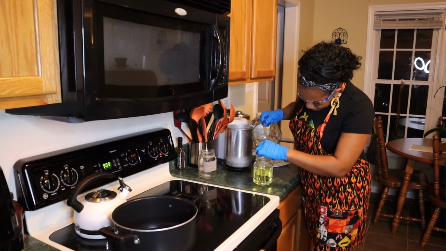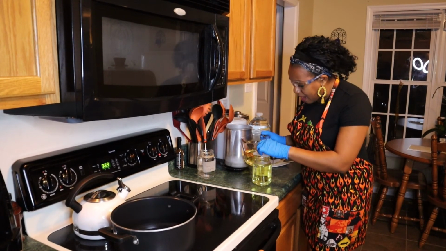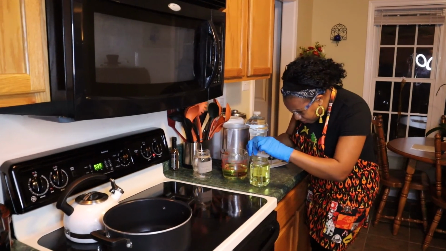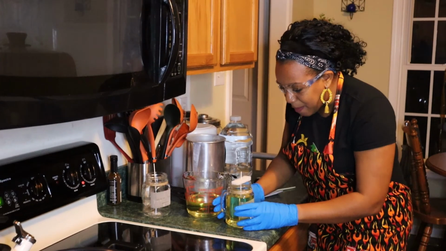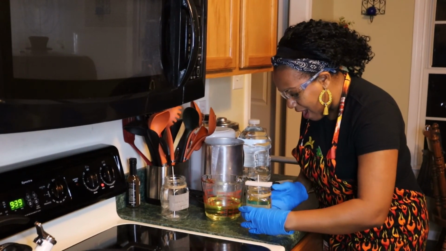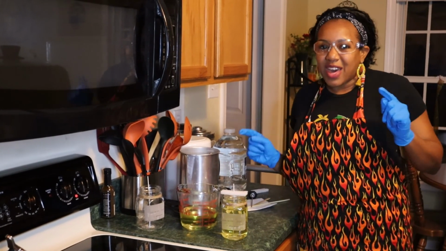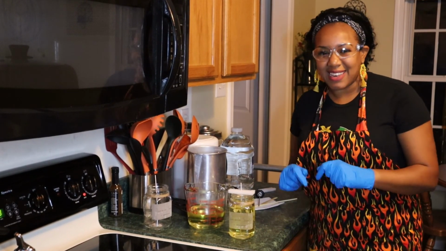But I am staying safe. And I am going to use this here to center the wick in my candle so that it burns evenly. And that is how we make a candle. That is how we change a solid into a liquid, by adding heat.